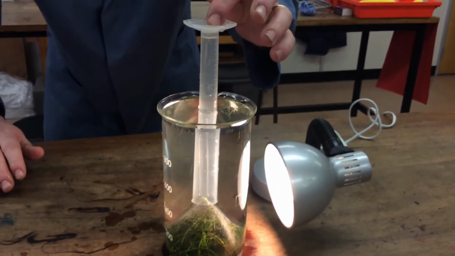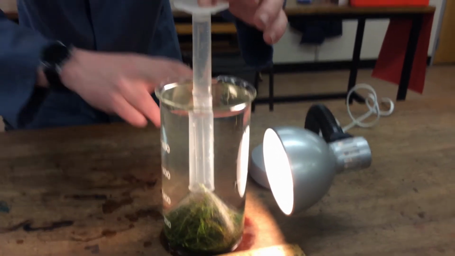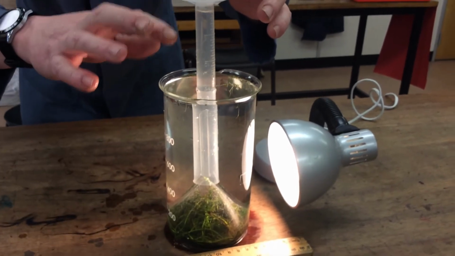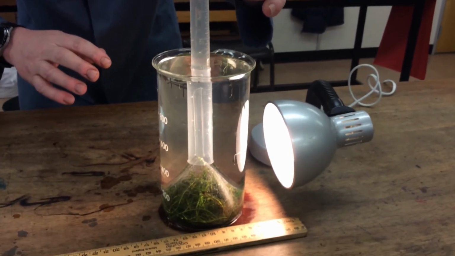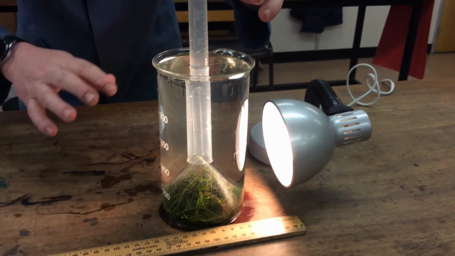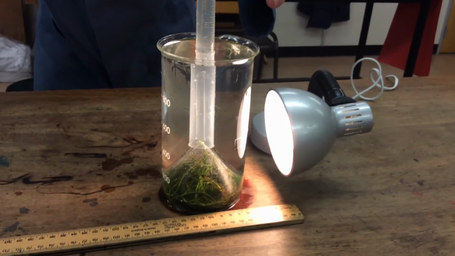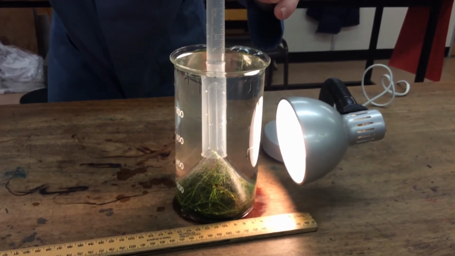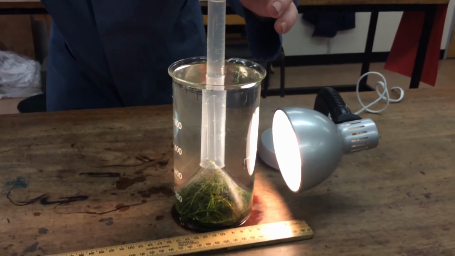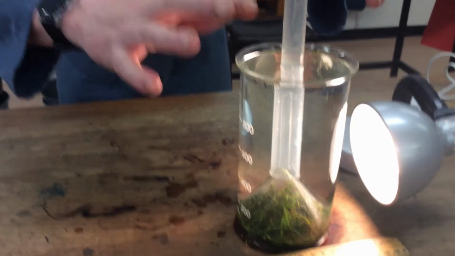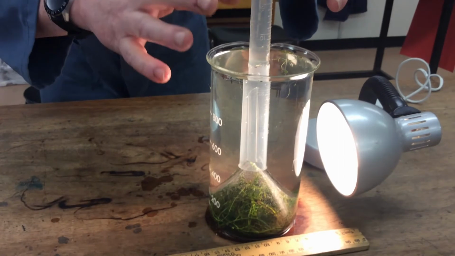Now, it is quite slow due to the time of year, even though we've got a strong light source on it, but you can see every now and then a bubble of gas will come up. Now, if you left that for, I don't know, 2, 5, 10 minutes, something like that, depending on how much photosynthesis is going on, you'd be able to tell the rate and how quickly it's displaced the water.